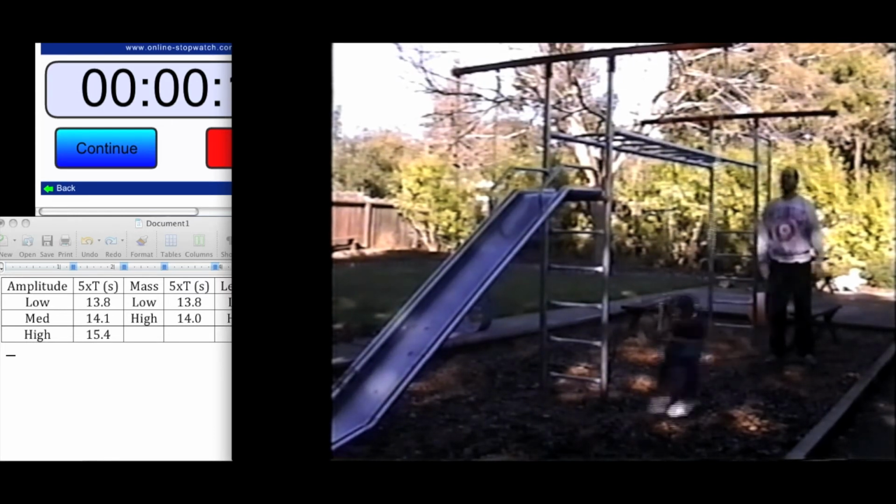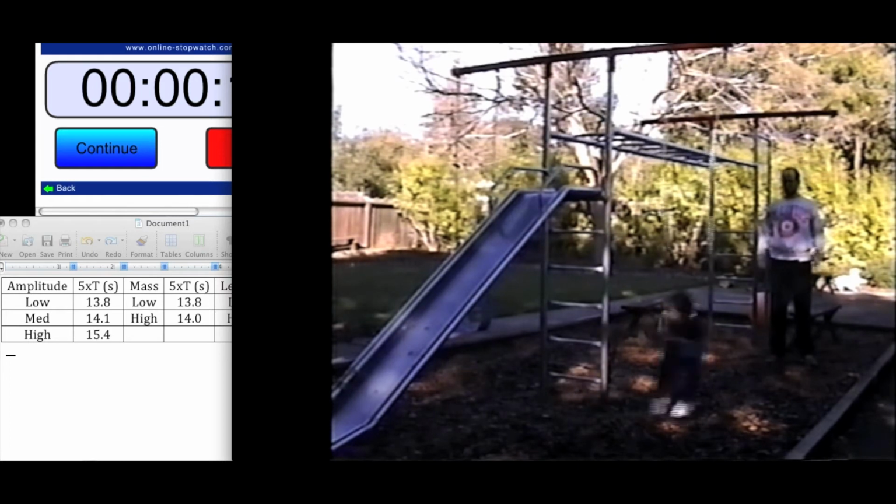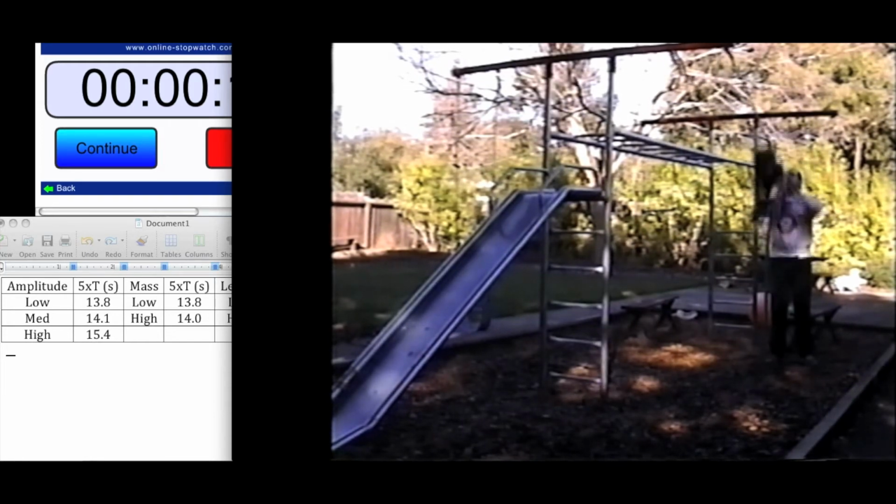Question is, is he going to go all the way around if I keep doing this? So theoretically, the amplitude should keep increasing. I keep forcing it to go. Is it this next time? I think he goes around here. Nope. There he is. There. He went all the way around.